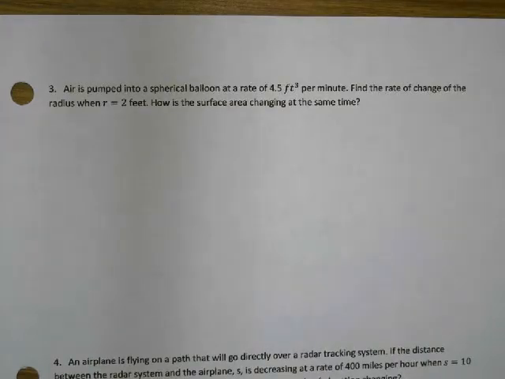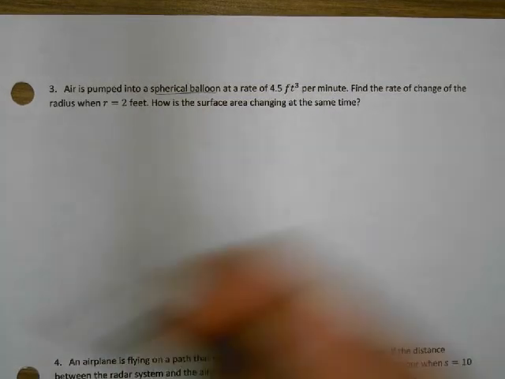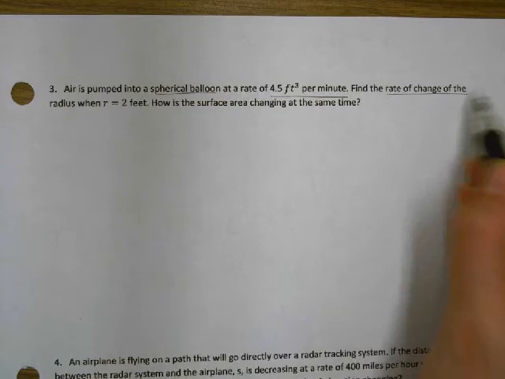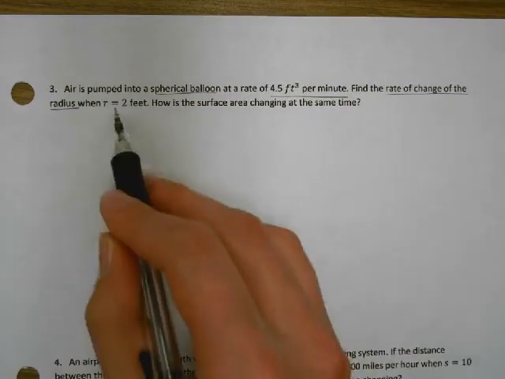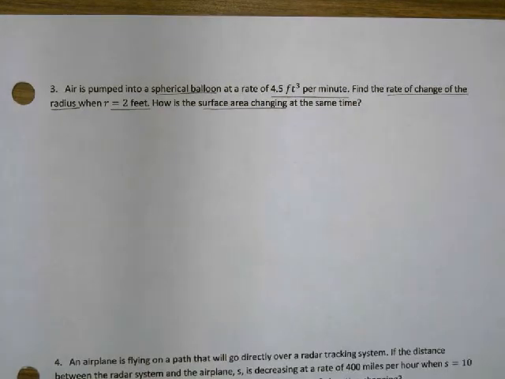All right, air is pumped into a spherical balloon at a rate of 4.5 feet cubed per minute. Find the rate of change of the radius when r equals 2 feet. How is the surface area changing at the same time?